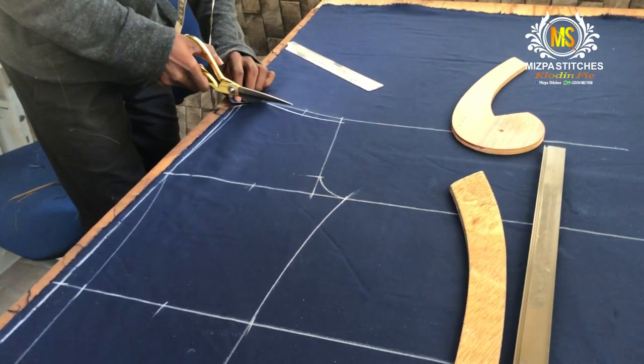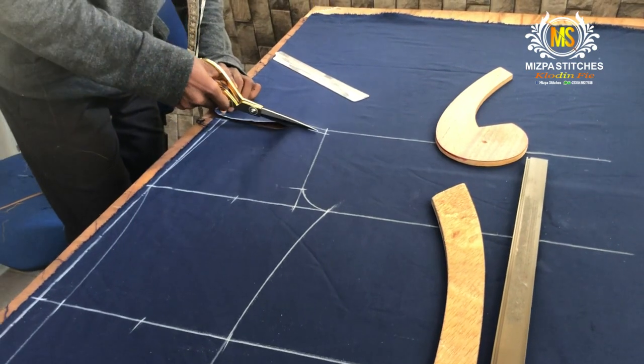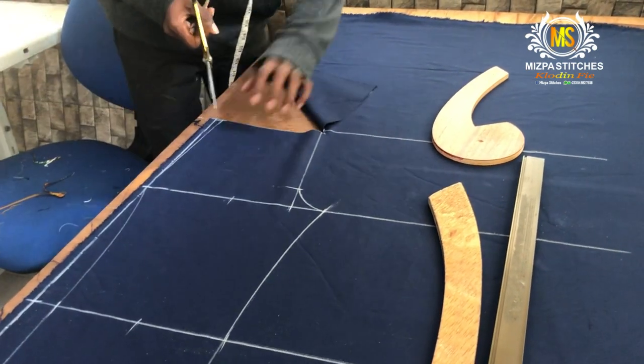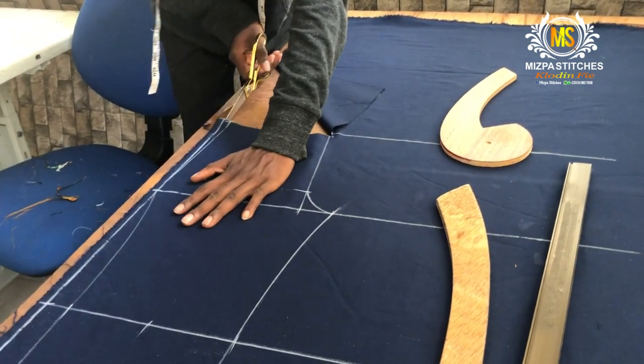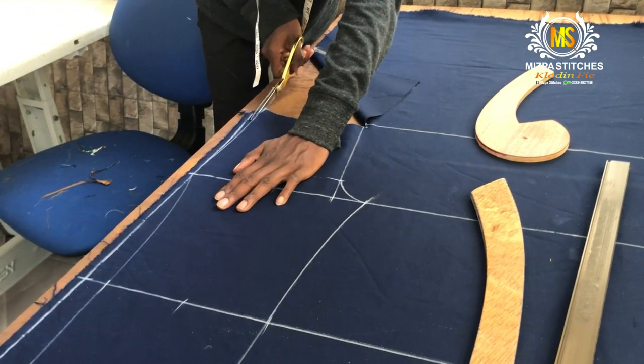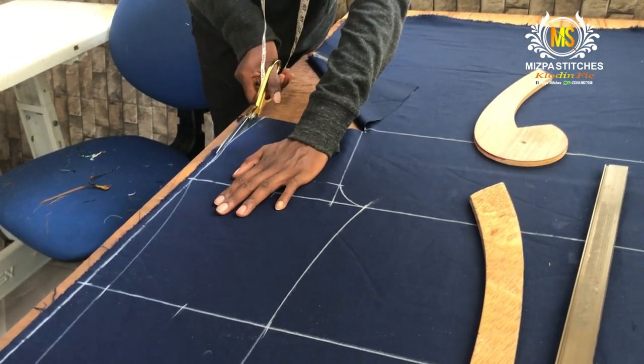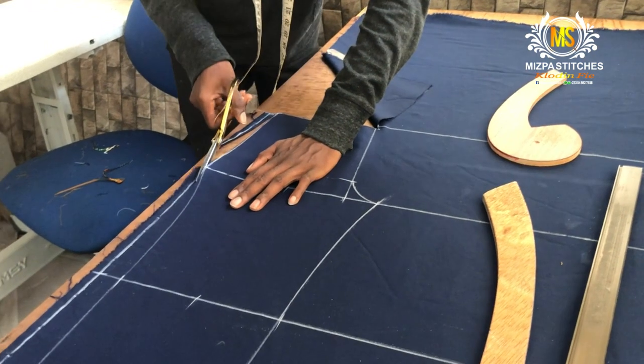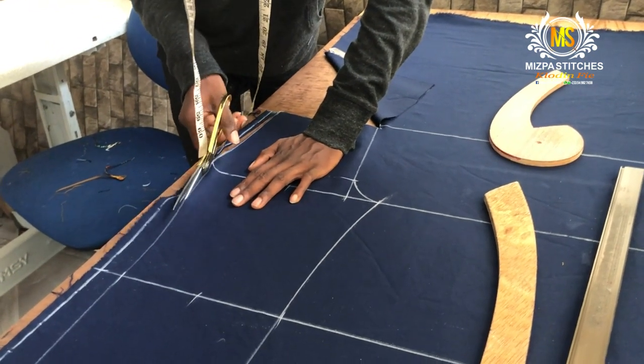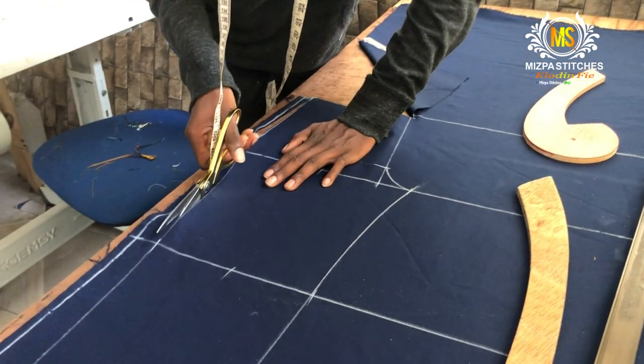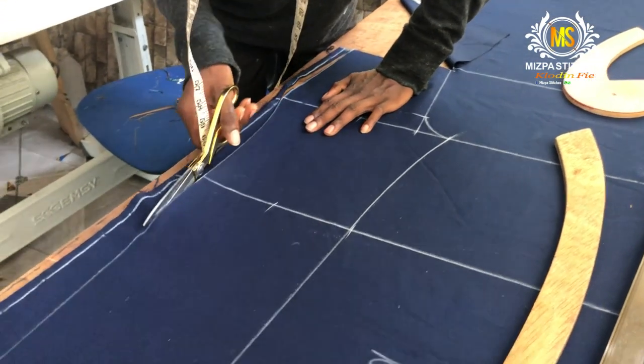Please take your time when doing the cutting. Place your hands or your fingers on the fabric like this before cutting on the line. Cut exactly on the line.